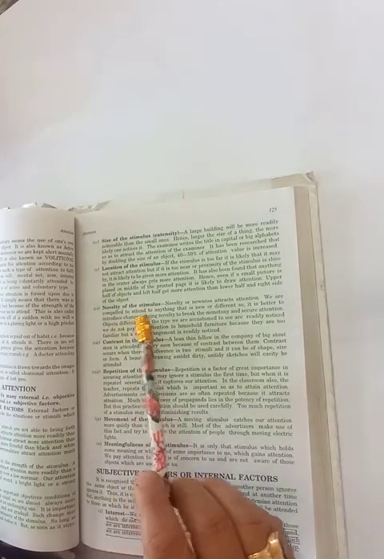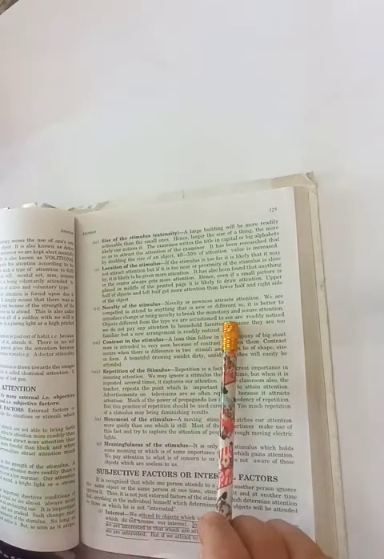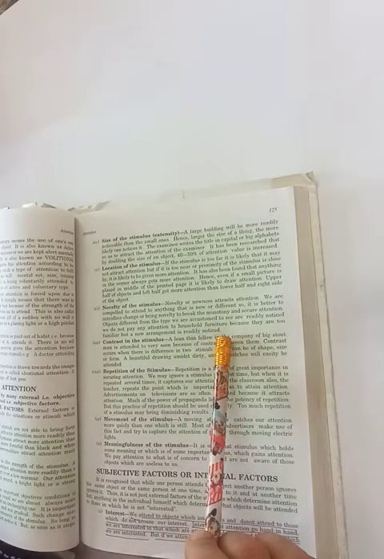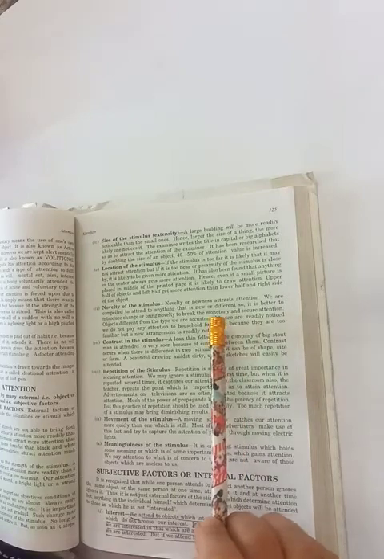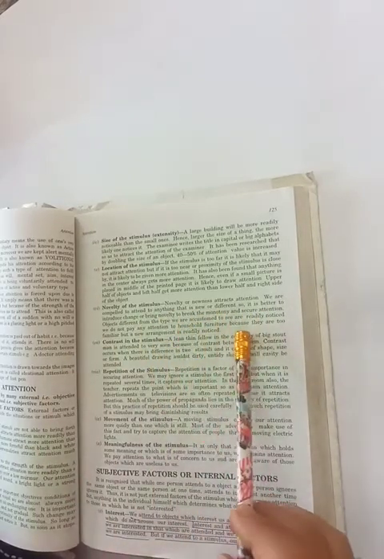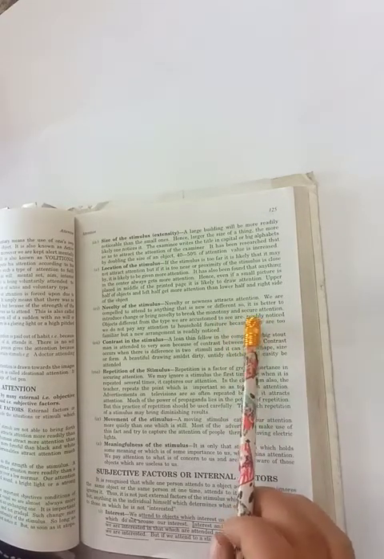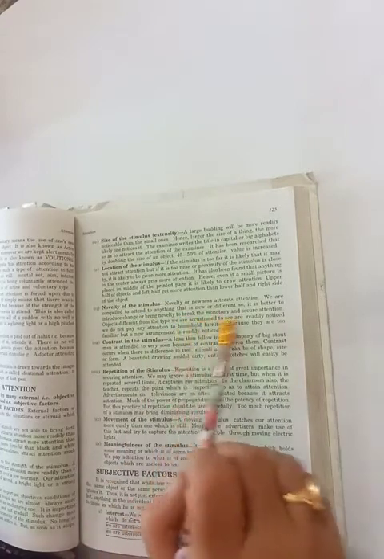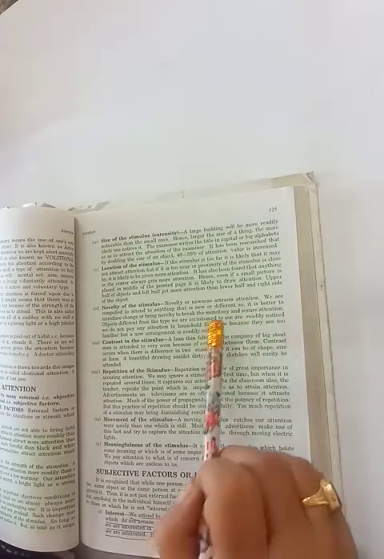Then next is novelty of the stimulus. Novelty, or newness, is also a very important factor in attracting attention. Whatever is new around us, we pay more attention to it. These factors are used in various fields wherever they are required. So by bringing in some newness, if you want to teach a child something, you will bring a new book, teach in a new way, give new examples. So newness of any kind gives more chances to grab attention.